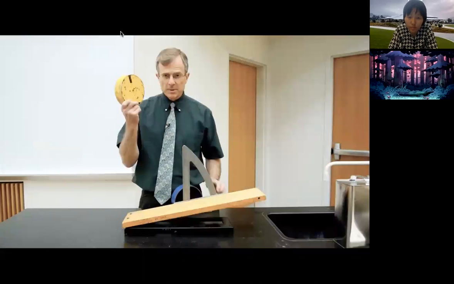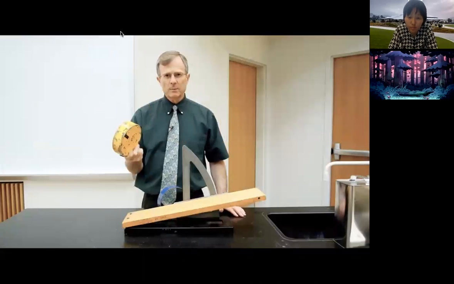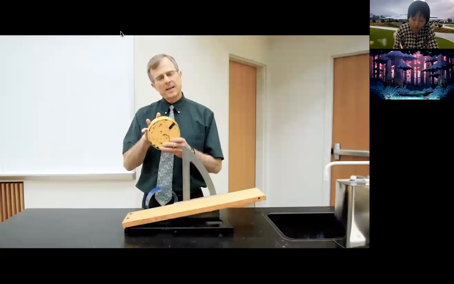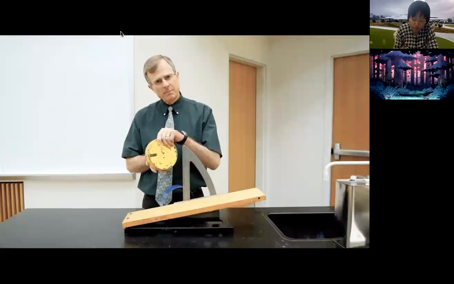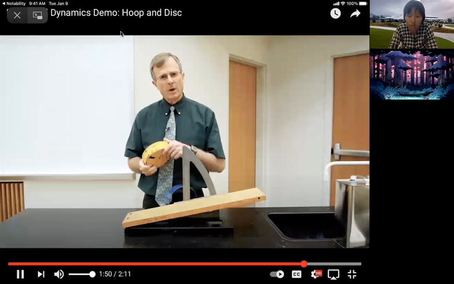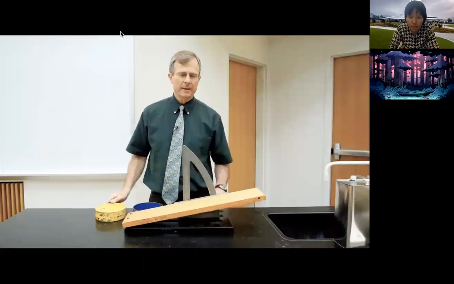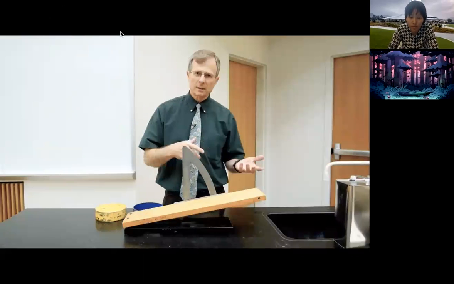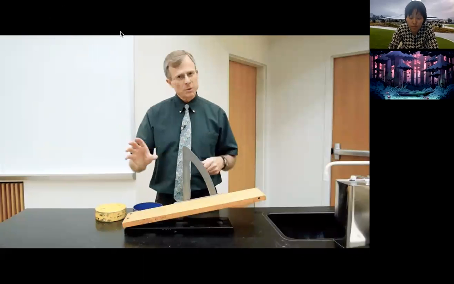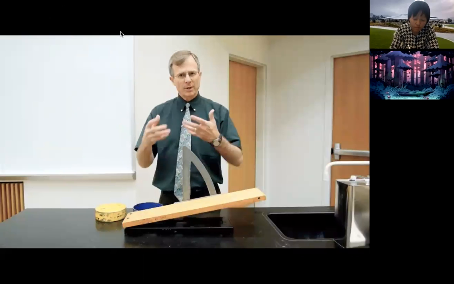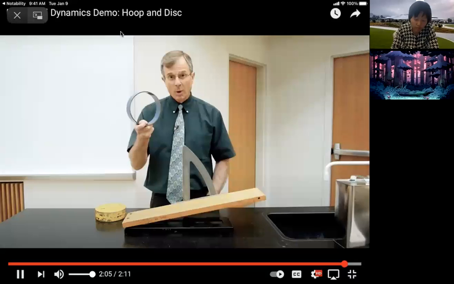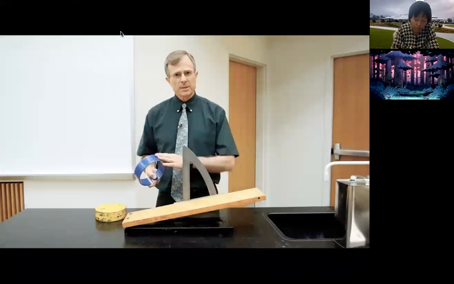So as you can see, the winner is the one with the smaller moment of inertia. Why is that? The reason is that it has less resistance to turning motion. Moment of inertia for rotational motion acts a lot like the mass for translational motion. The bigger the mass, the slower it is to start up. The bigger the moment of inertia, the slower it is to start turning.